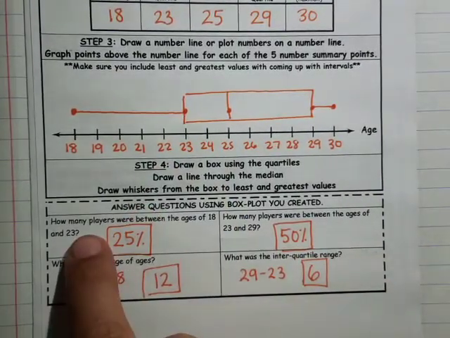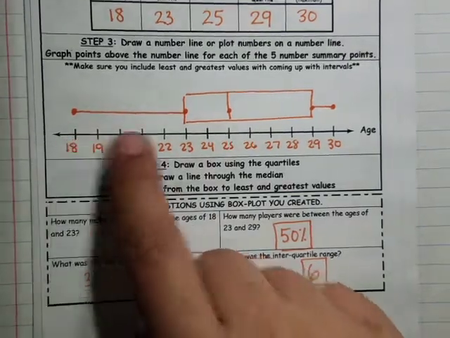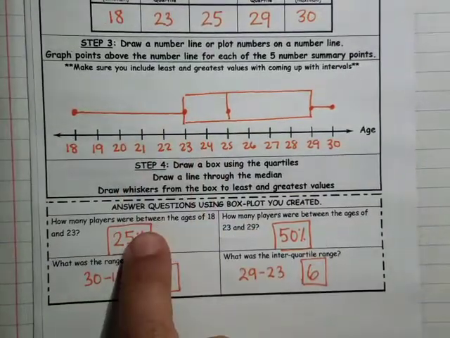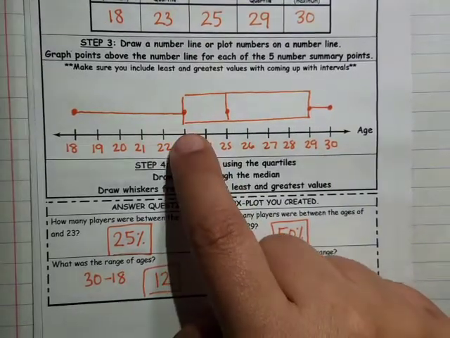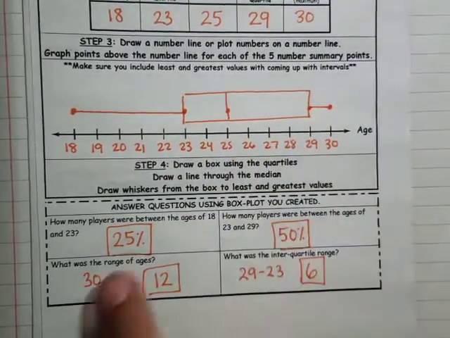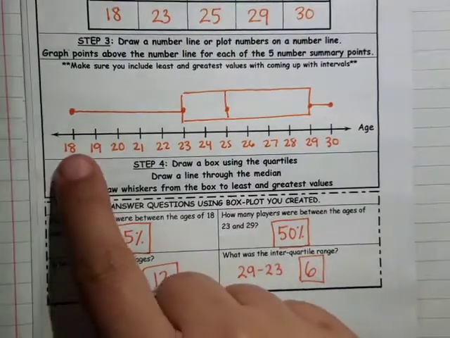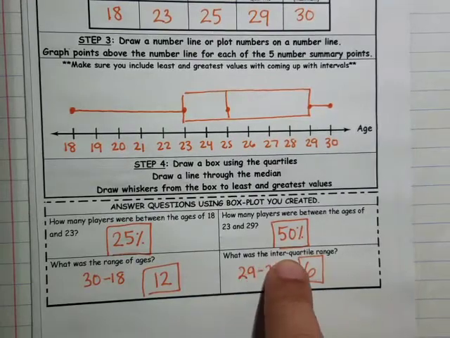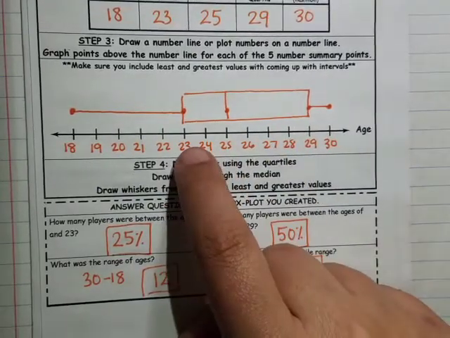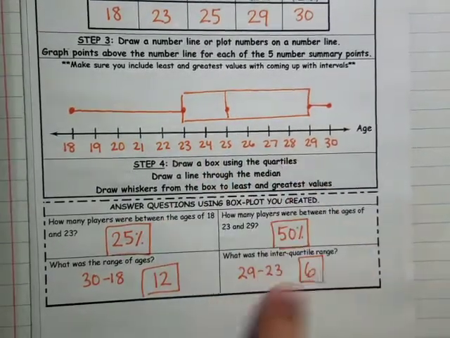So how many players were between the ages of 18 and 23? So 18 to 23, that's 25% of your data. How many players were between the ages of 23 to 29? So 23 to 29, that's 50% of your data. What was the range of the ages? Well, 18 to 30, so 30 minus 18 gives you 12. And then the interquartile range is your box distance, so from 23 to 29, which was 6.